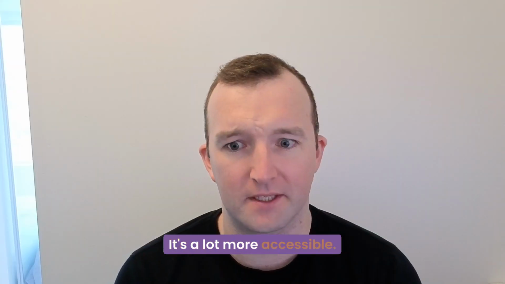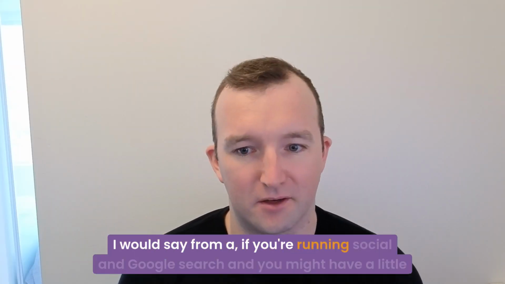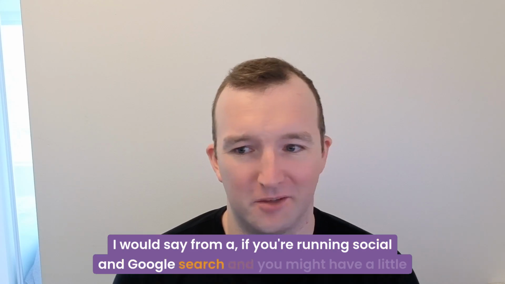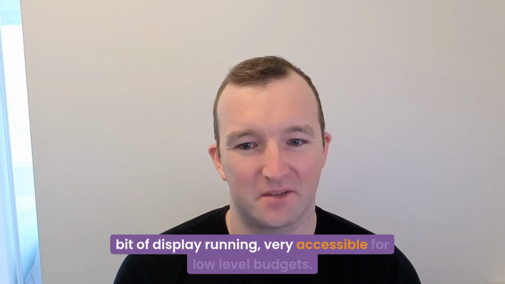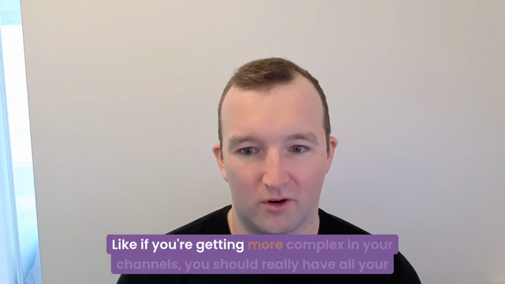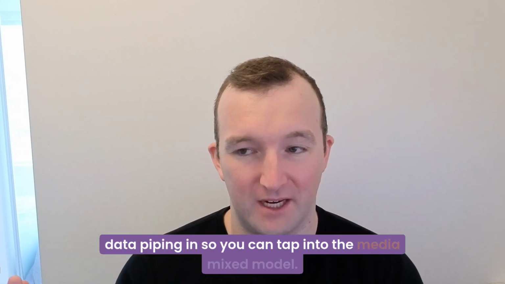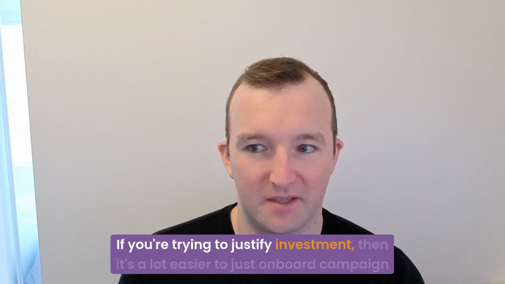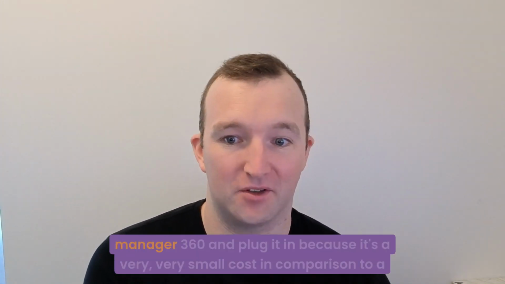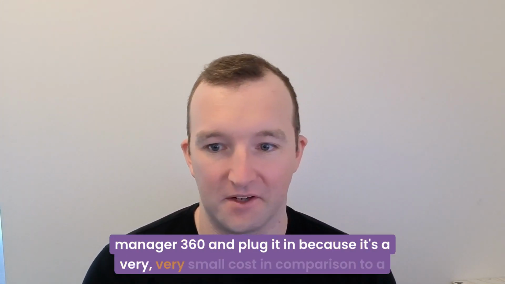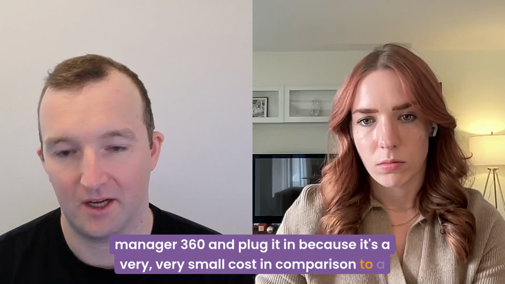Media mix models are a lot more accessible, I would say, if you're running social and Google search and you might have a little bit of display running. Very accessible for low level budgets. If you're getting more complex in your channels, you should really have all your data piping in so you can tap into a media mix model. But again, if you're trying to justify investment, it's a lot easier to just get onboard Campaign Manager 360 and plug it in because it's a very, very small cost in comparison to a media mix model.